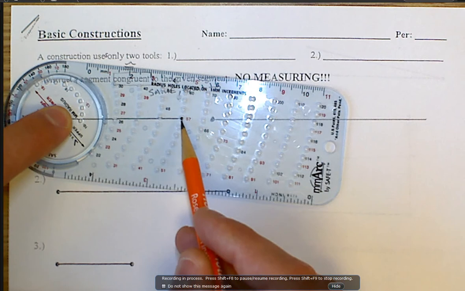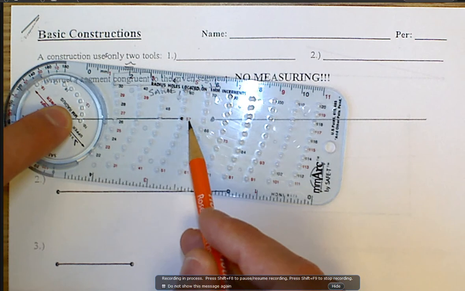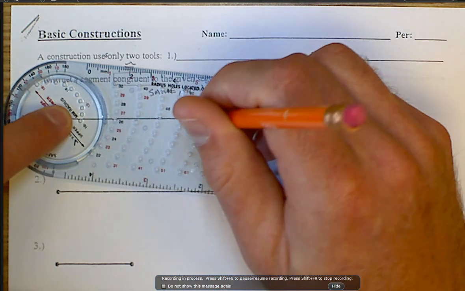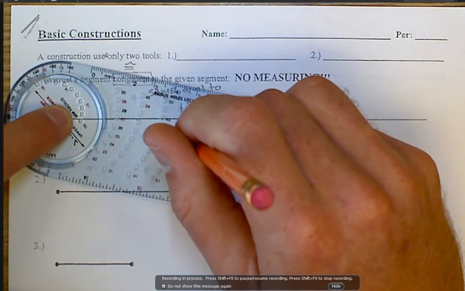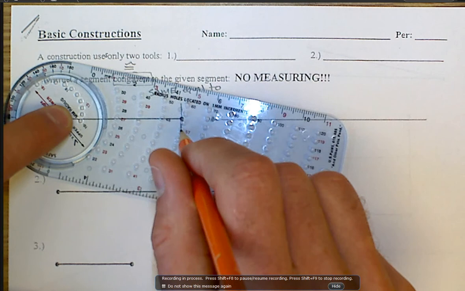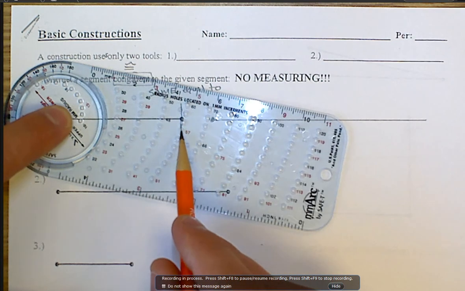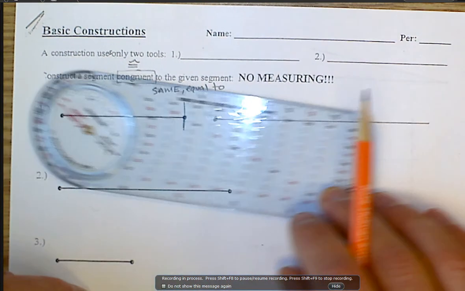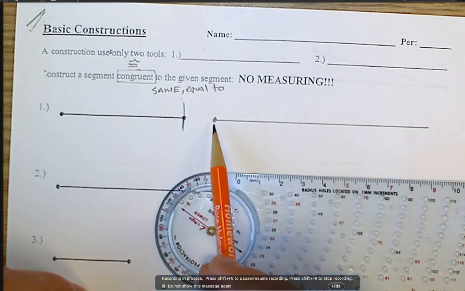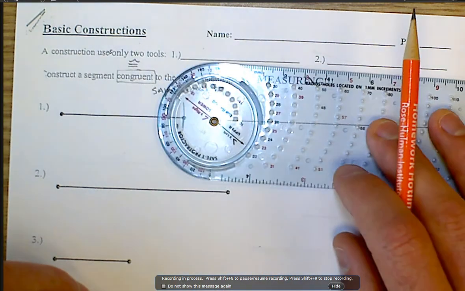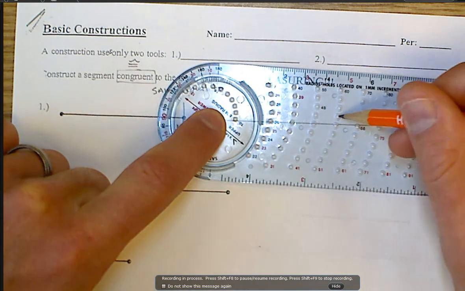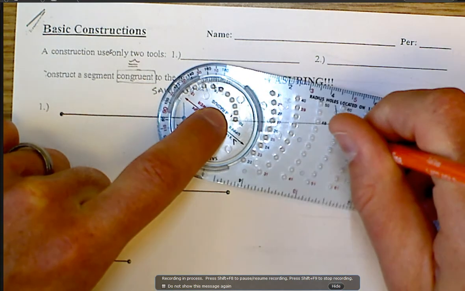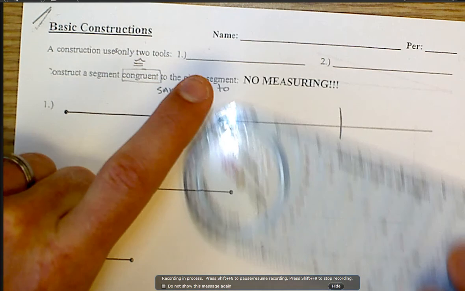And in my case, it's the number 57 in red. And you're going to put your pencil in that hole, and you're just going to slide it back and forth. Now don't forget what hole you put your pencil in. I put it in 57 because you're going to take that brass circle, bring it right over to your other segment, put that brass circle right over it, put your thumb or finger down, put some pressure, find 57, and make that little swipe, just like that. And there's your congruent segment.